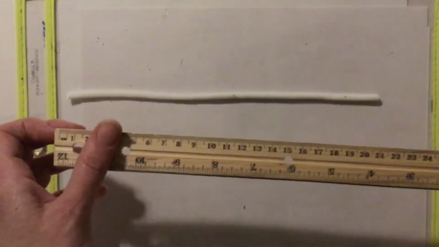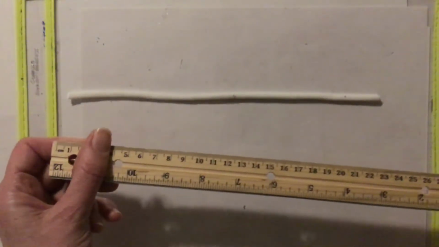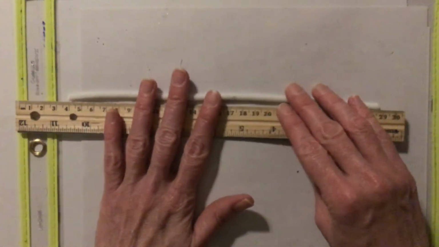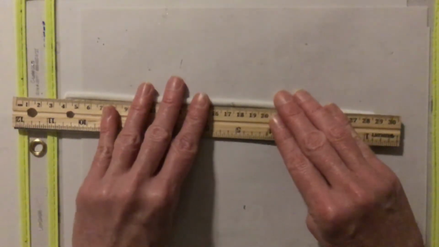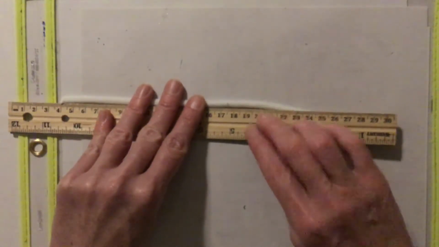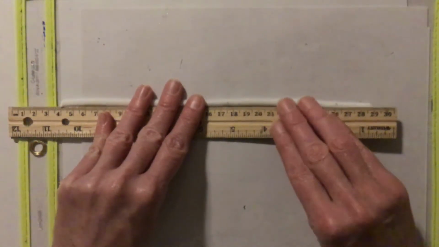But let's pretend for a second that I broke my ruler. And now my ruler only starts at 4 centimeters. And we know that what I'm about to measure is not right because we know that when we start our measuring, we start at the 0.